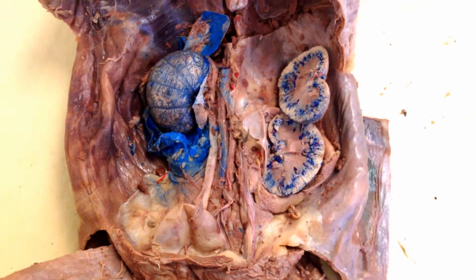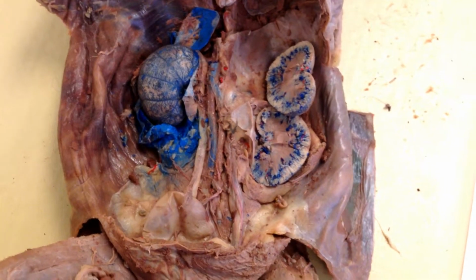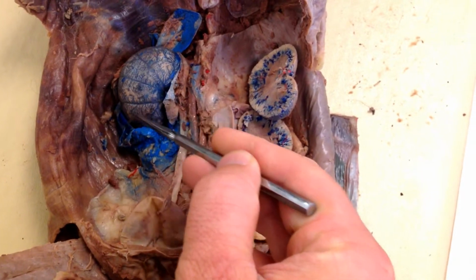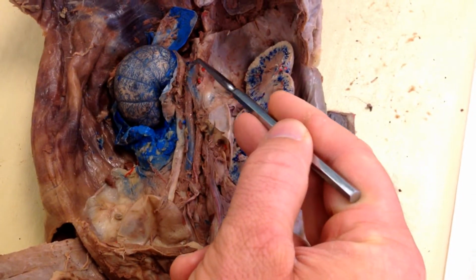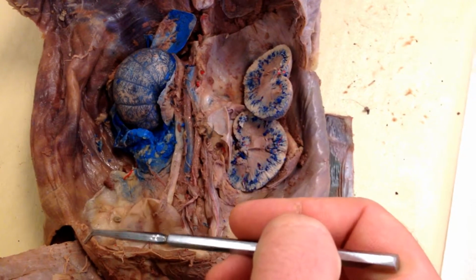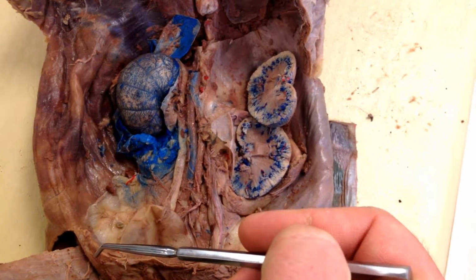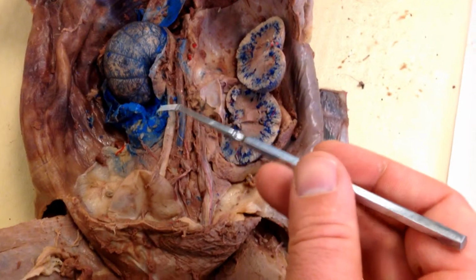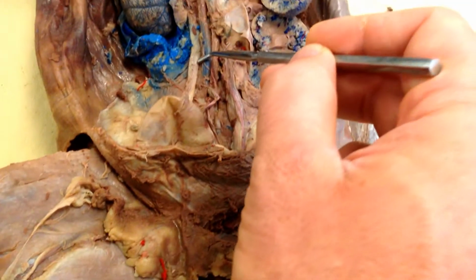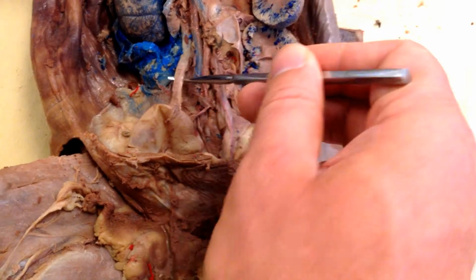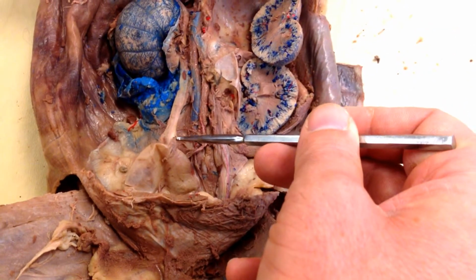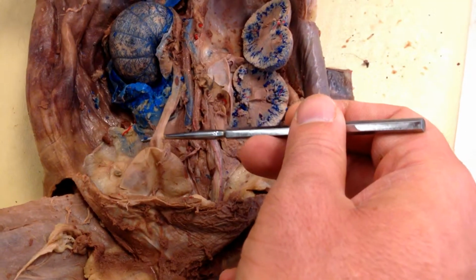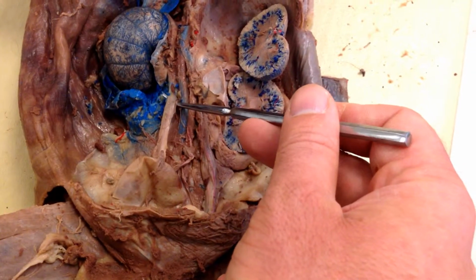Here we have the urogenital system of a cat, and this organ here, this blue stained organ, one of them here has been cut in half. That's number 43. 43. Number 44, there is a tube that drains this organ. This is 44.